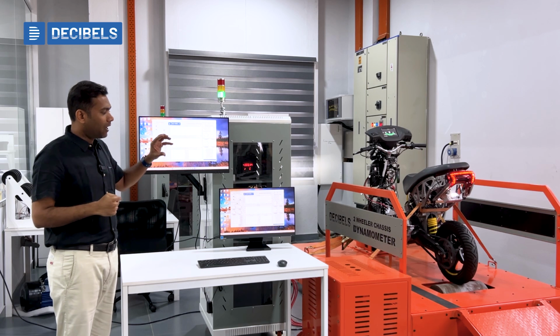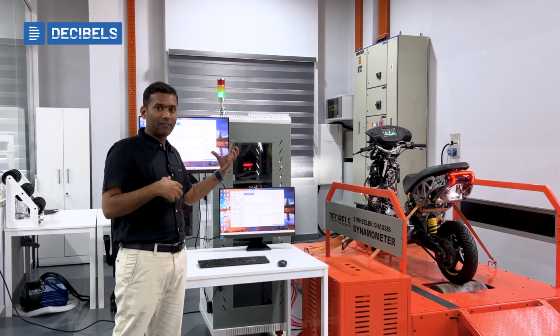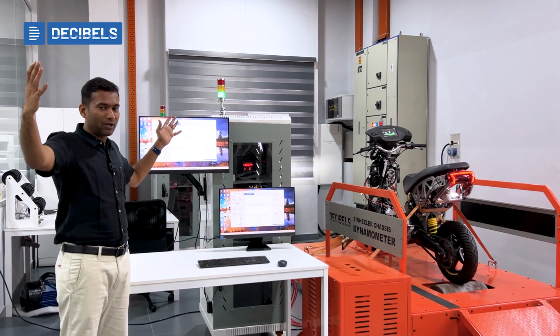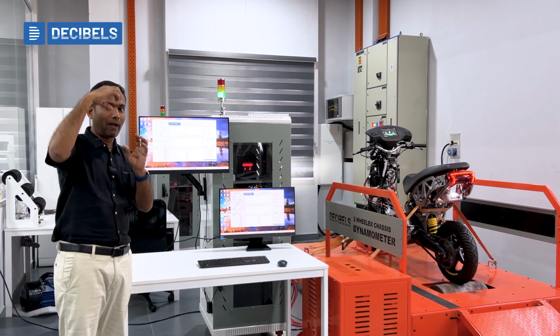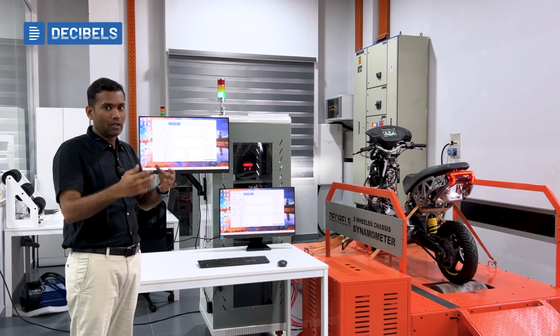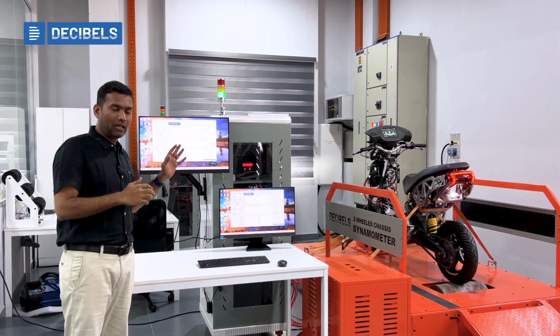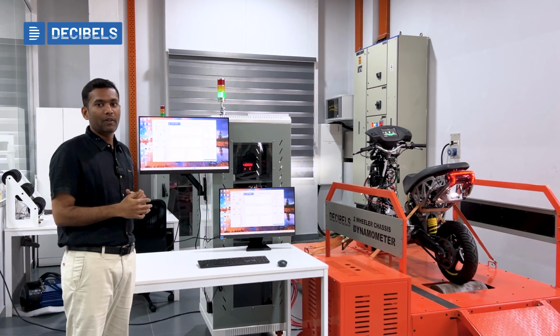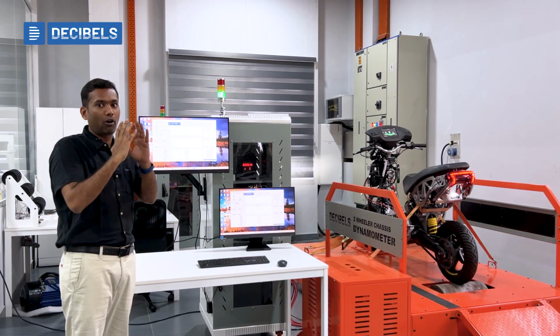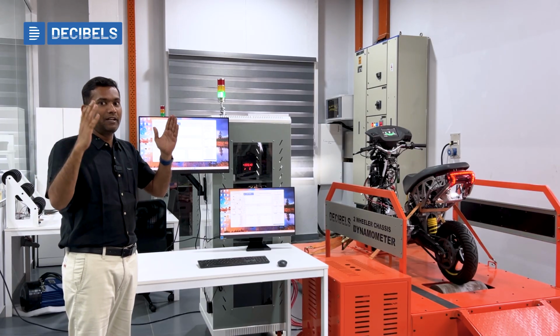You could do a full control of those whole parameters, and you do get the complete band of operation. It's not like only in a specific band you get control of the load. With this dyno, we can test up to 120 kilometers per hour, and you do get the complete ability of torque control over the overall spinning pace.